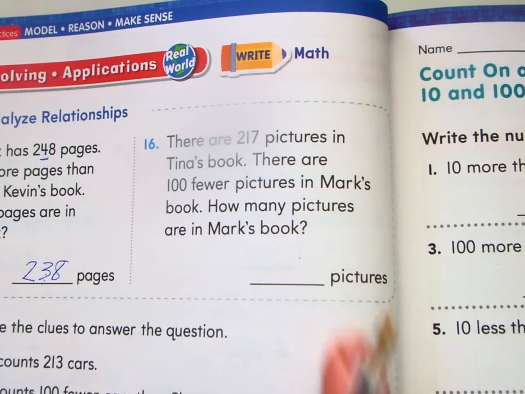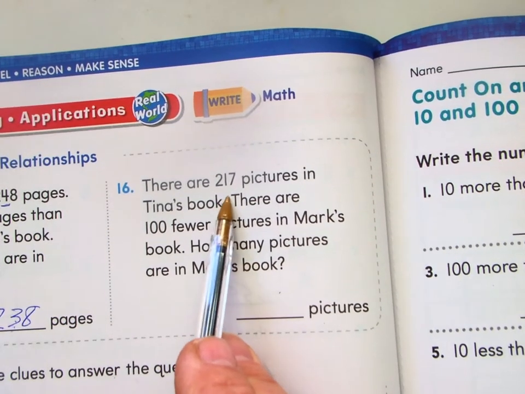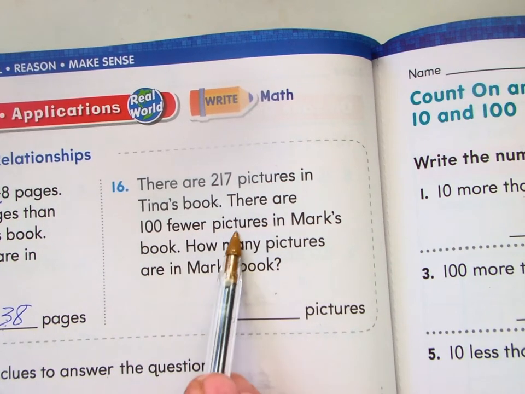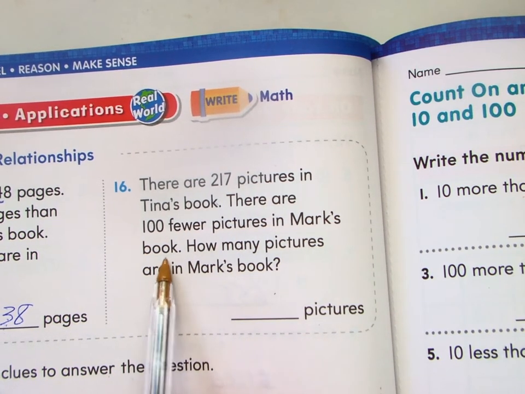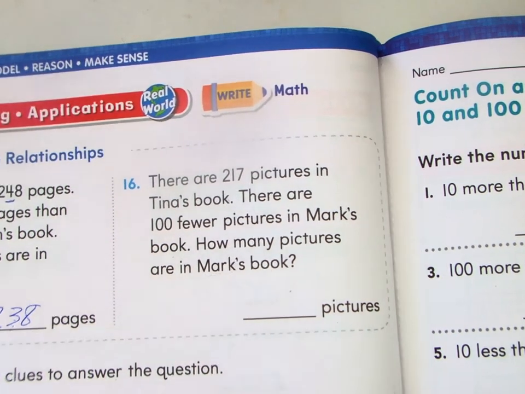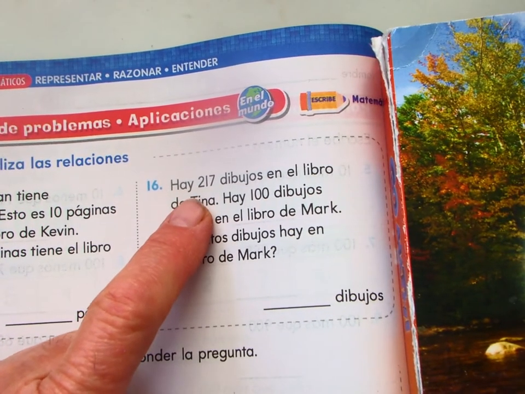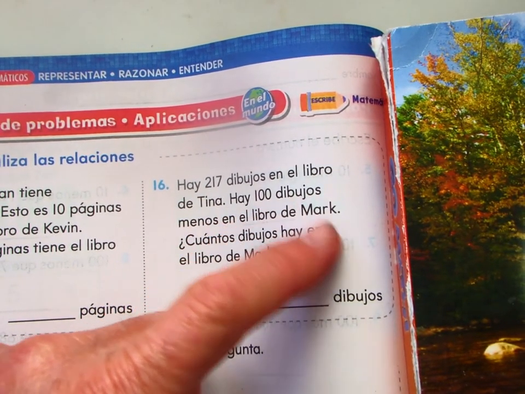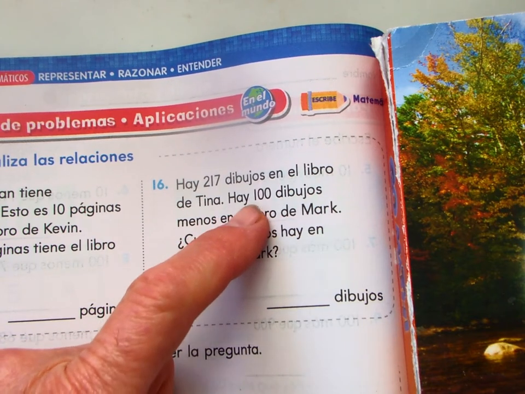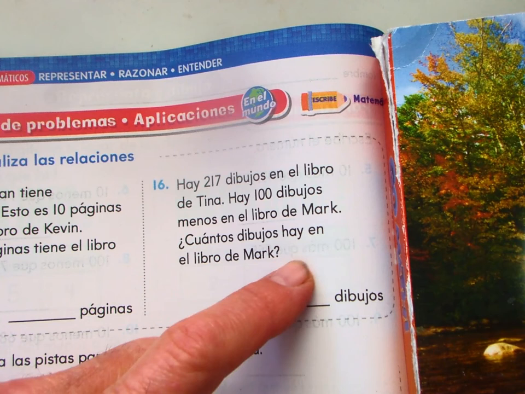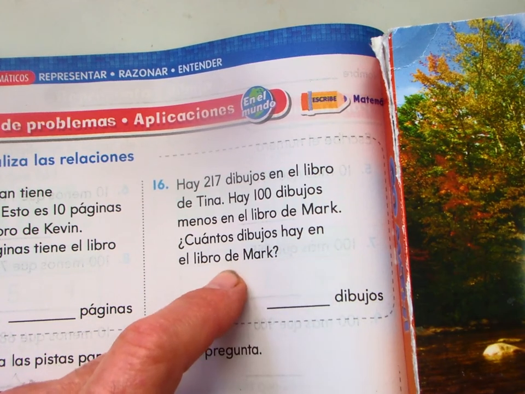Number 16. There are 217 pictures in Tina's book. There are 100 fewer pictures in Mark's book. How many pictures are in Mark's book? Hay 217 dibujos en el libro de Tina. Hay 100 dibujos menos en el libro de Mark. ¿Cuántos dibujos hay en el libro de Mark?